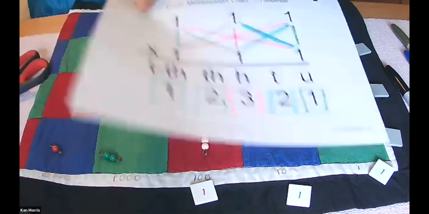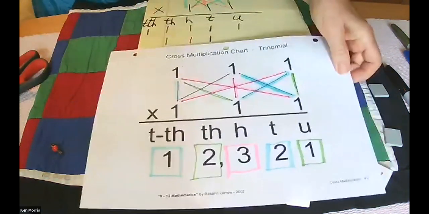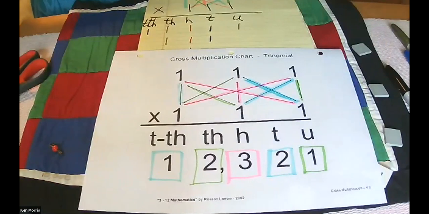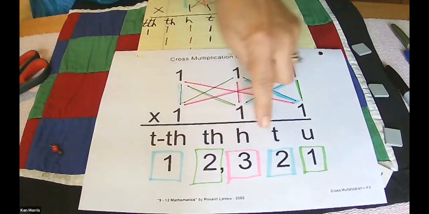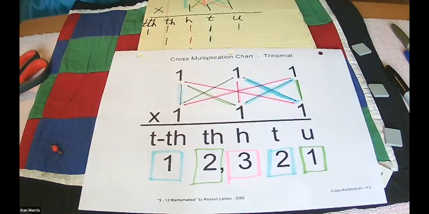So actually, here's what I was looking for before. This is posted on Google Classroom. Okay, and you see here, they just wrote in the right things, they didn't write 1, 2, 1, 1, okay?